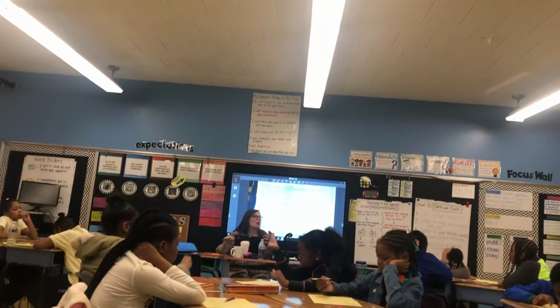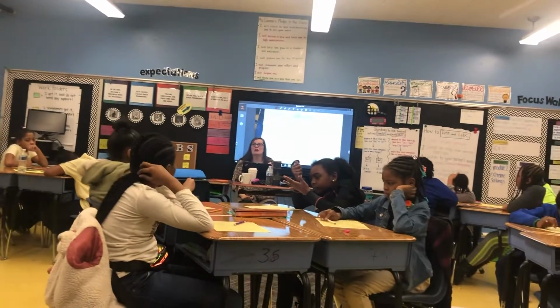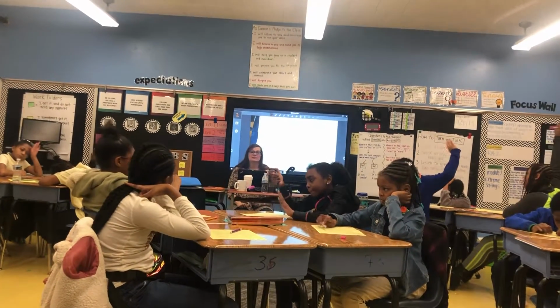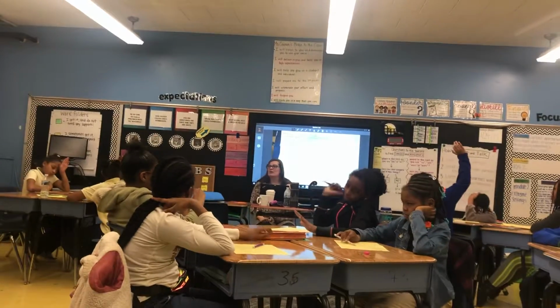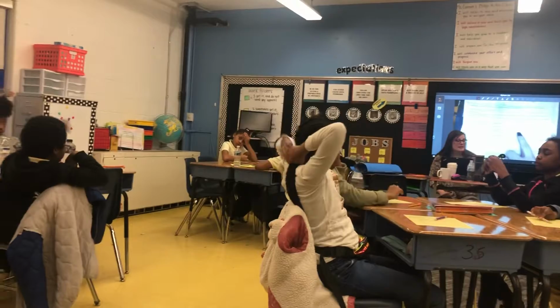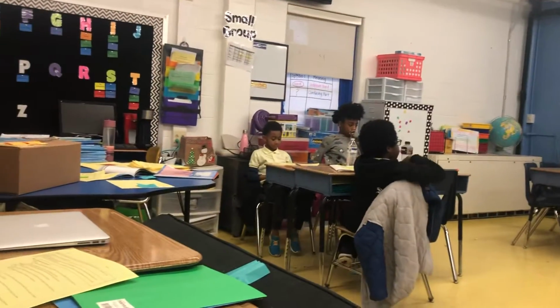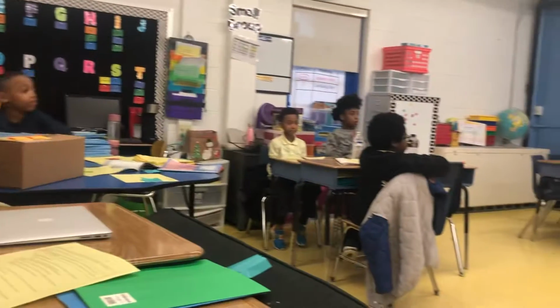It will also help us on park assessment because we see main idea. Raise your hand if you've seen main idea on park before or on iReady, where it asks you what is the main idea. Awesome. So being able to reach this objective and master this standard will enable us to perform better on park.